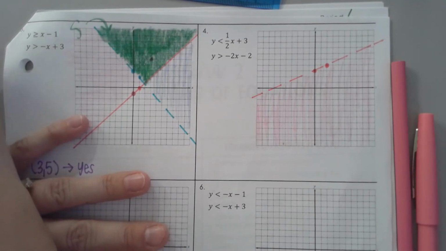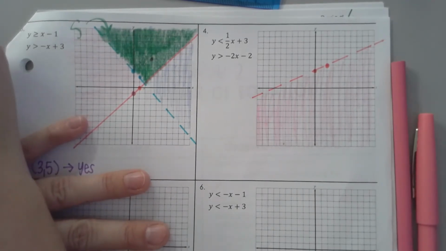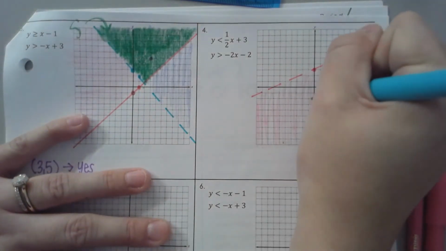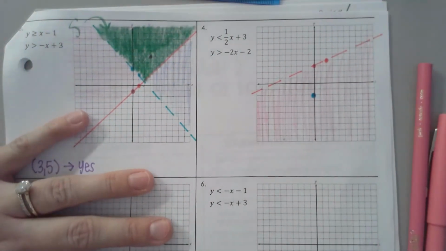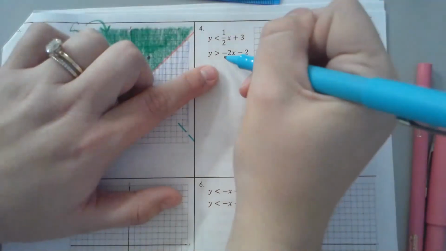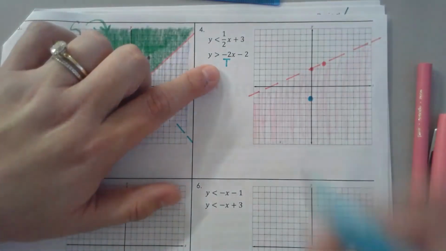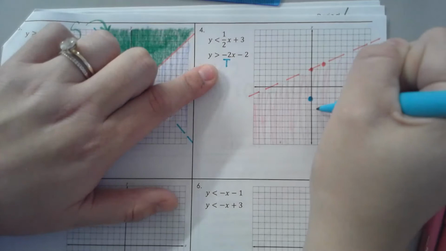For the second line, what's the y-intercept? -2. And the slope? -2 over 1. So down 2, right 1.